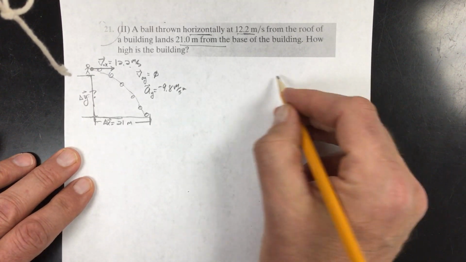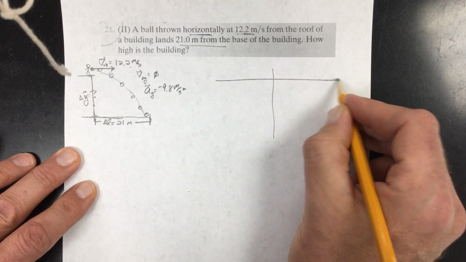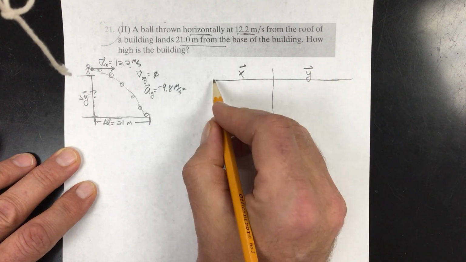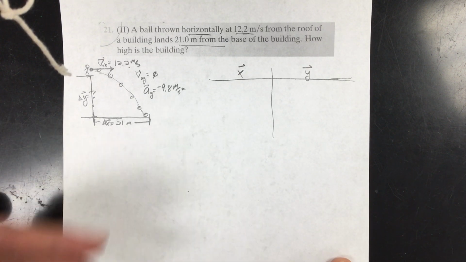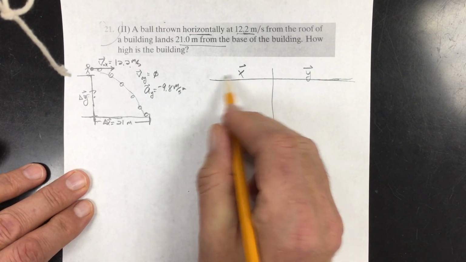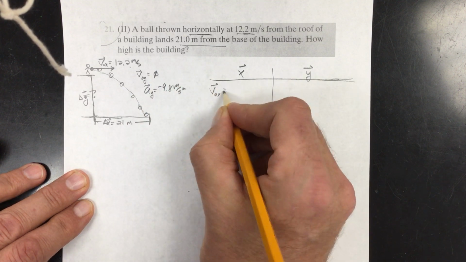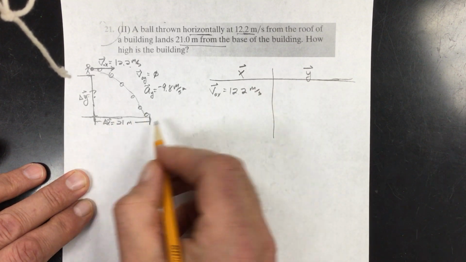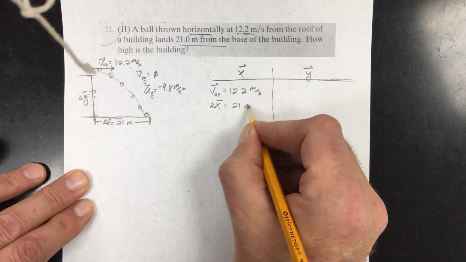So in class, I suggested that you make a T-chart, and let's make that T-chart big enough so that we can do all of our work for each axis in its respective space. I'm going to start listing what I know in the x direction. In the horizontal direction, the initial velocity is 12.2 meters per second. It goes through a horizontal displacement of 21 meters.